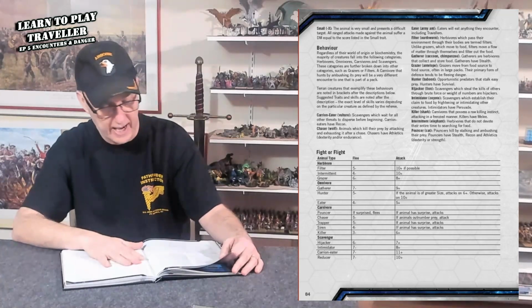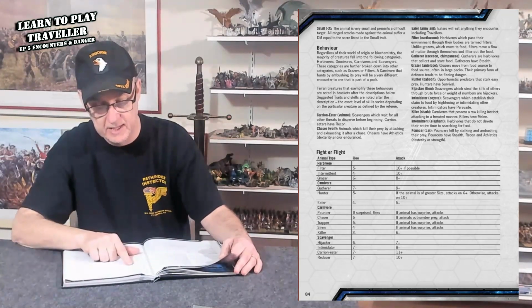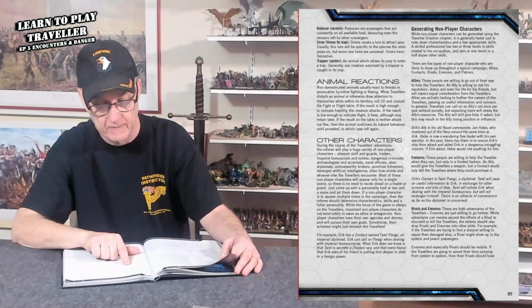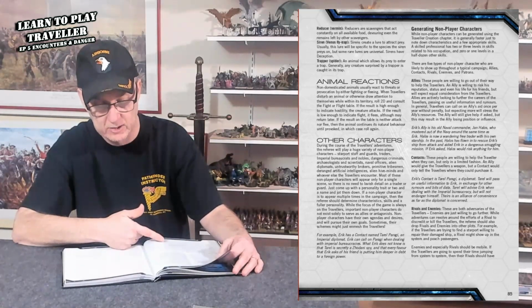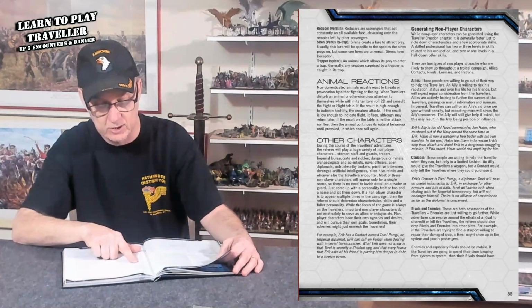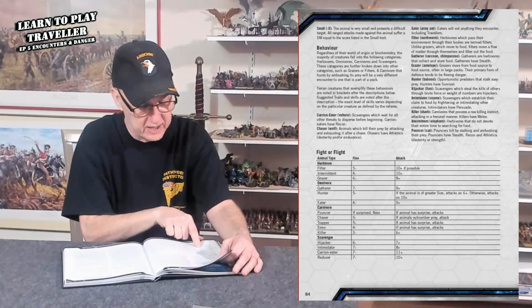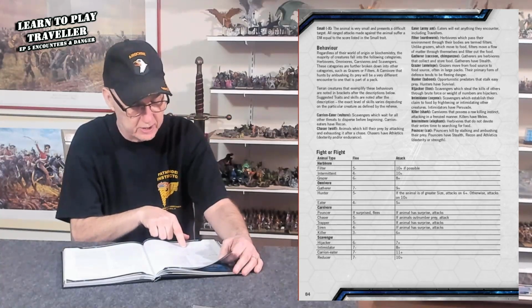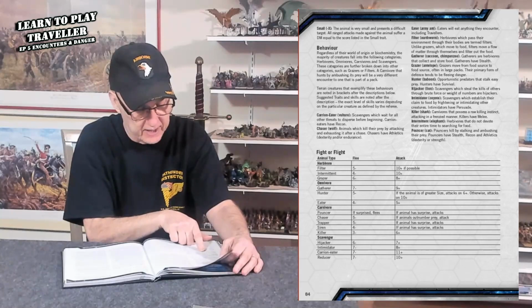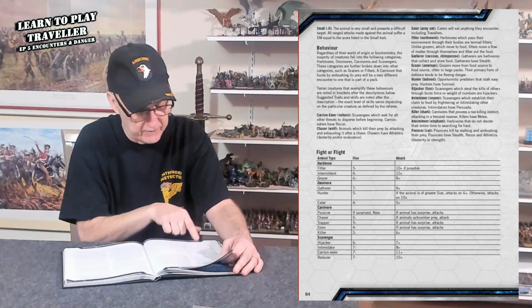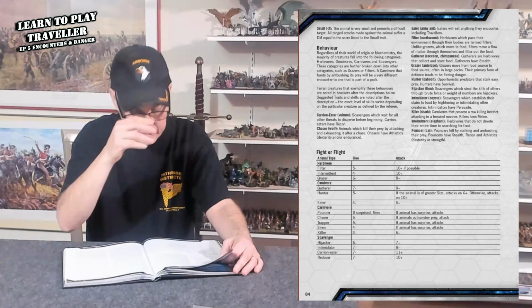So let's talk about animal reactions, because that's kind of what that is. Non-domesticated animals usually react to threats, provocation, and so on. When travelers disturb an animal or otherwise draw attention to themselves while in the territory, roll 2 dice and consult the fight or flight table. If the result is high enough to indicate hostility, the creature attacks. If the result is low enough to indicate flight, it flees. So let's pick one: killer. If I roll 3 or less, he's going to flee, but if I roll 6 or better, he's going to attack. But an herbivore is more likely to flee than attack, and a scavenger maybe attacks, but most likely flees, whereas carnivores are most likely going to attack.